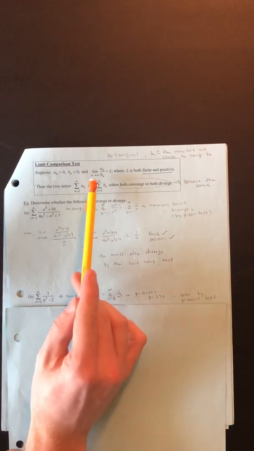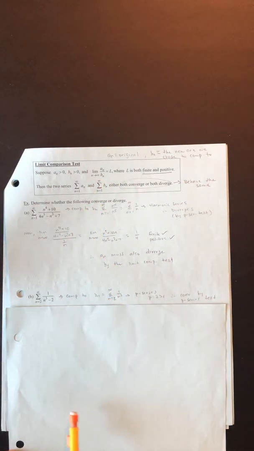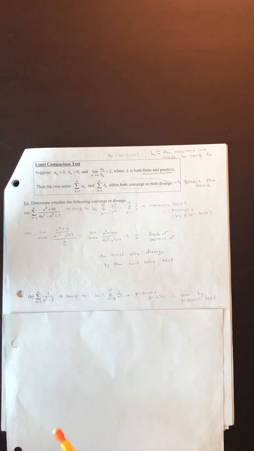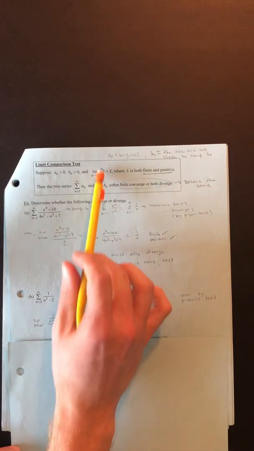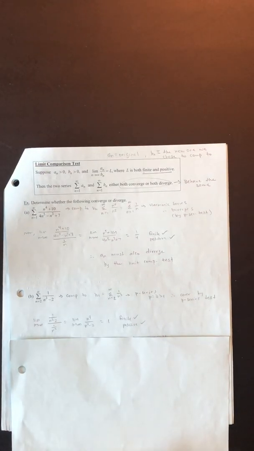Now let's go through and do my limit comparison test. Remember, original goes on top. The one you choose to compare it to goes to the bottom. Spoiler alert, if you flip them, it really doesn't cause that many problems, but the test puts the original on top, the new one on the bottom. If you were to flip them, it shouldn't be the end of the world.